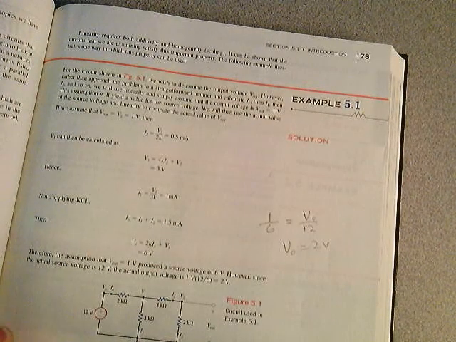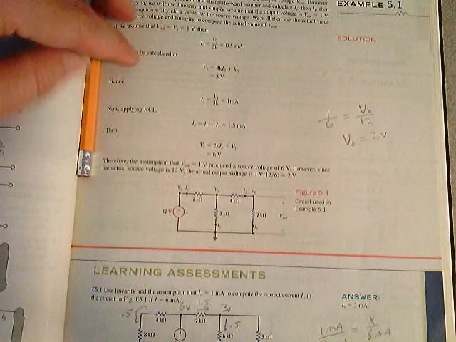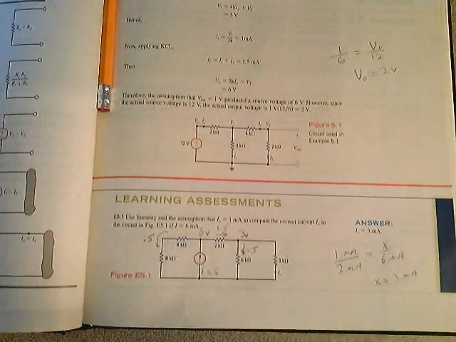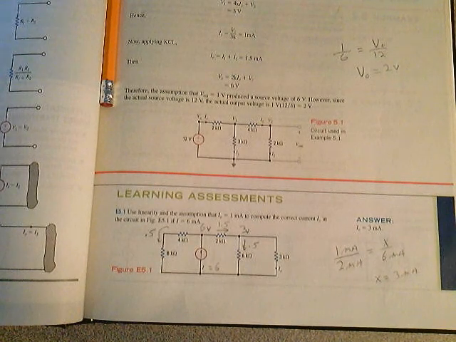That's linearity. I'm not going to probably test you on linearity, but I want you to know its usefulness. And that concludes the lecture.